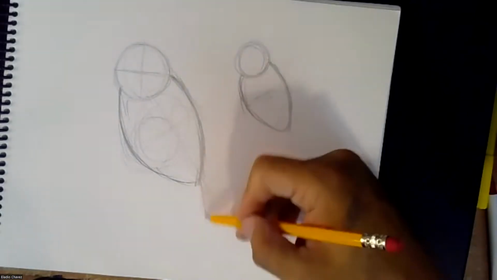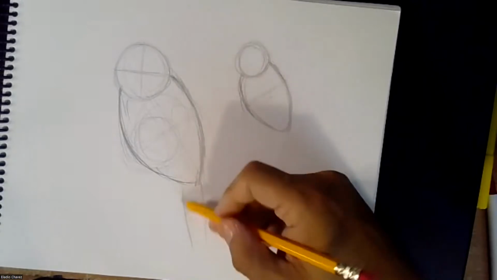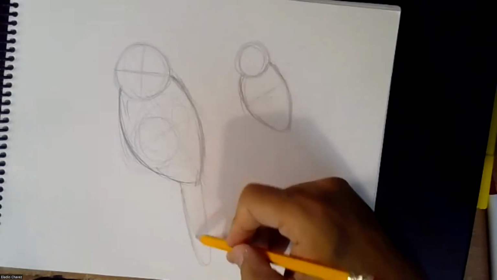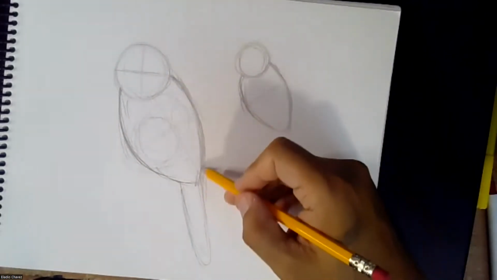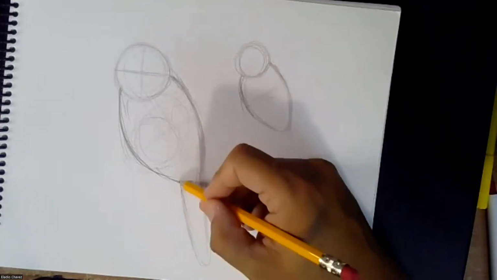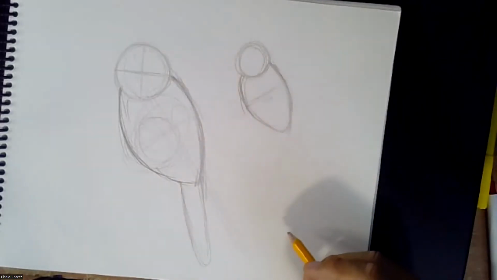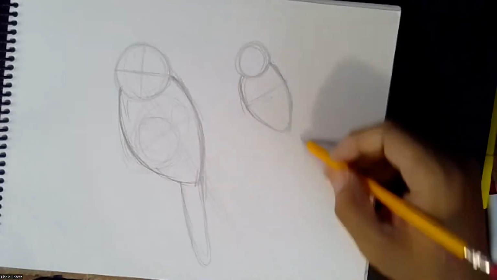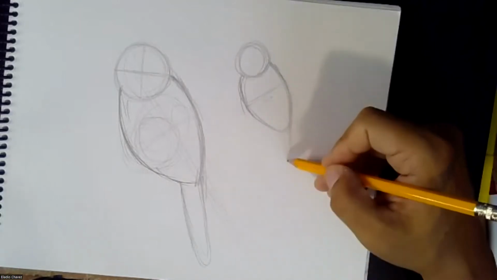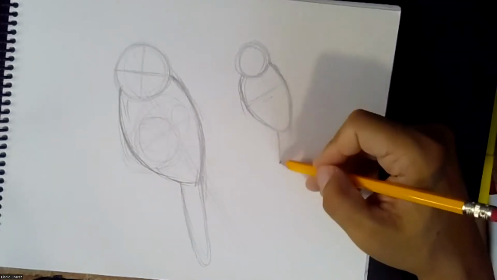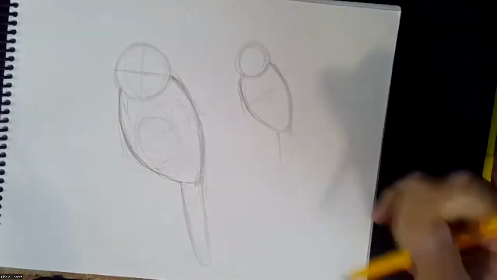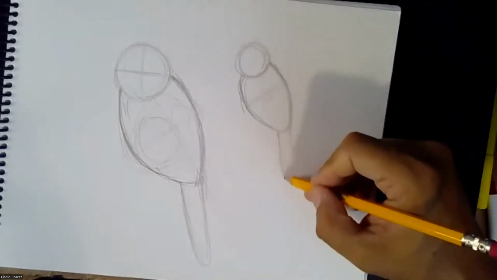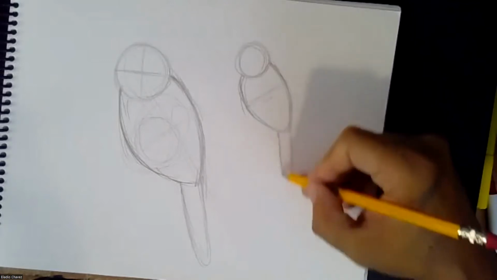The tail just comes out here. It's rounded off. There's the tail, following this line. Come that way. There's that tail. Let's add the tail on the second one. It should come out. Let's see. Here's our head. There's 1 and probably 1.5. Right there, 1.5.